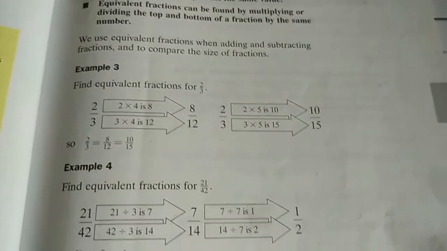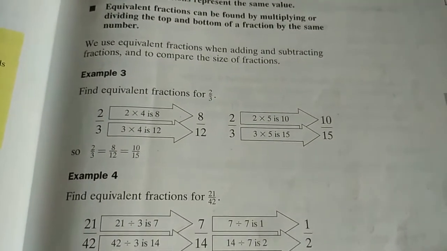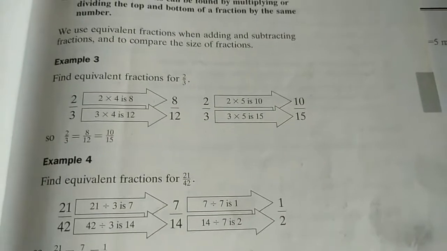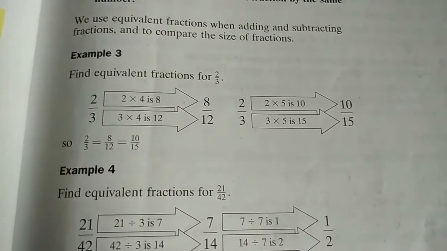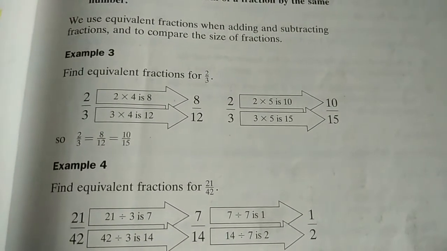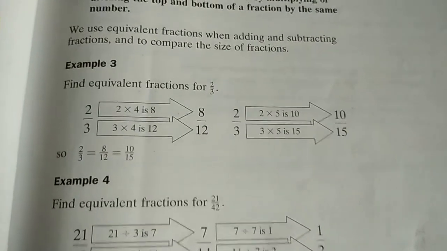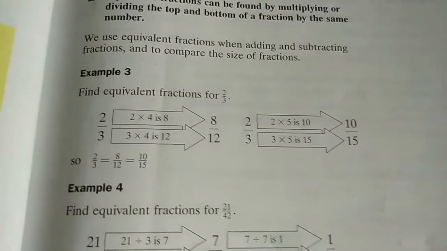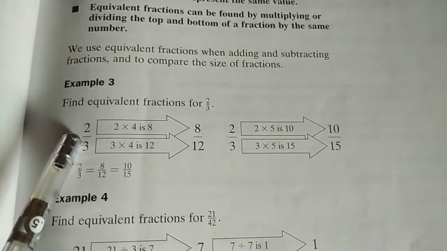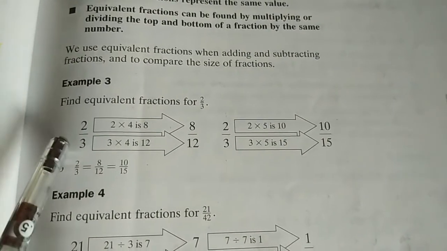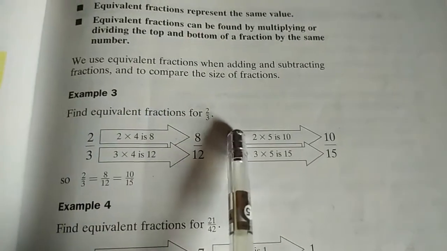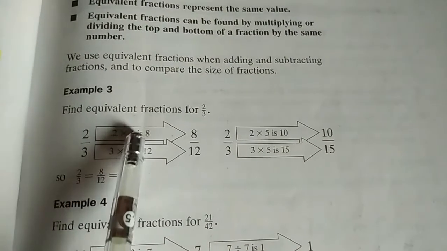The basic rule for equivalent fractions is that you need to multiply both the numerator and the denominator by the same number. If you look closely here, the fraction is 2 by 3. They are looking for the equivalent fraction of 2 by 3, so they multiply both the numerator and denominator by the same number, 4. So 2 4s are 8 and 3 4s are 12. So the equivalent fraction of 2 by 3 is equal to 8 by 12.